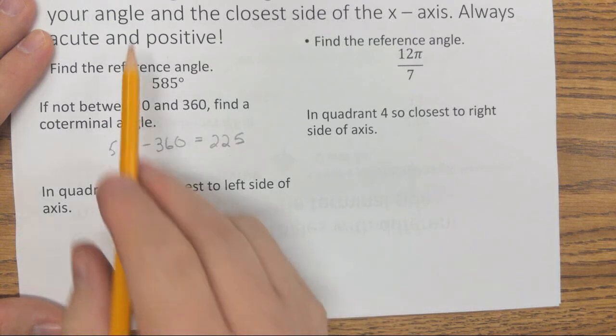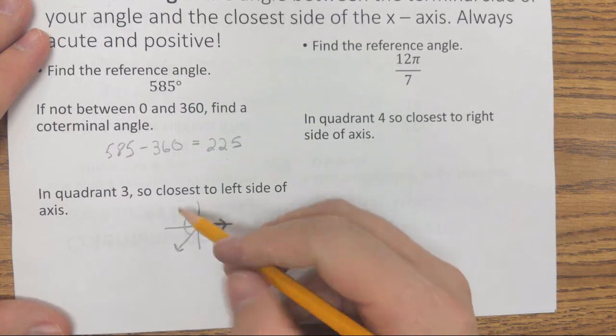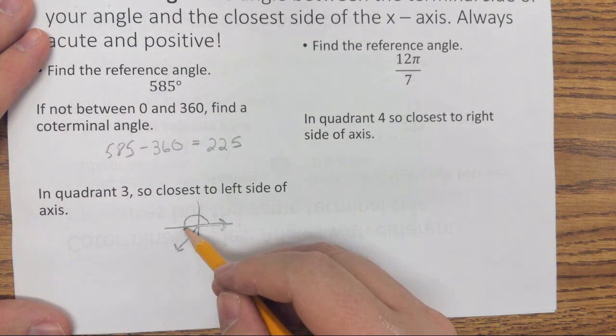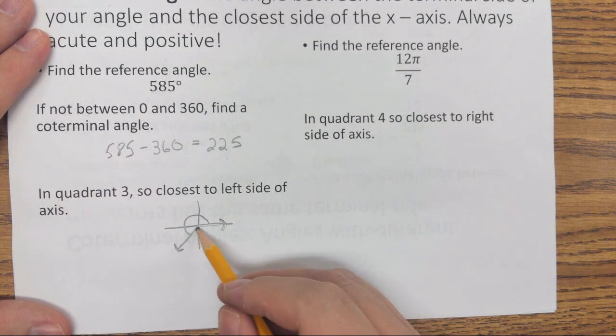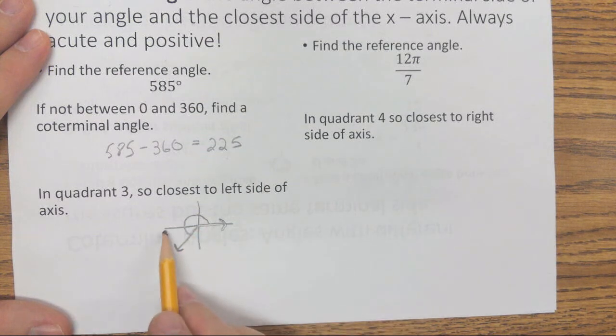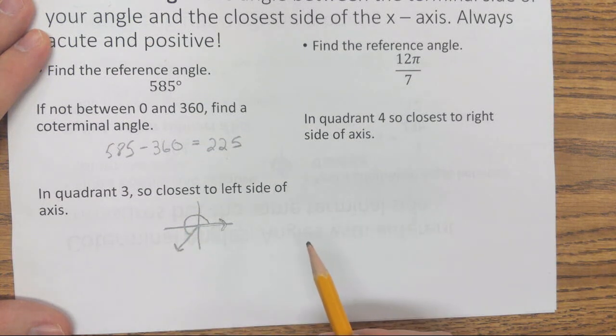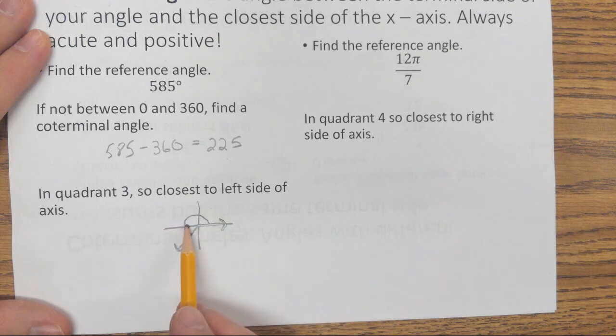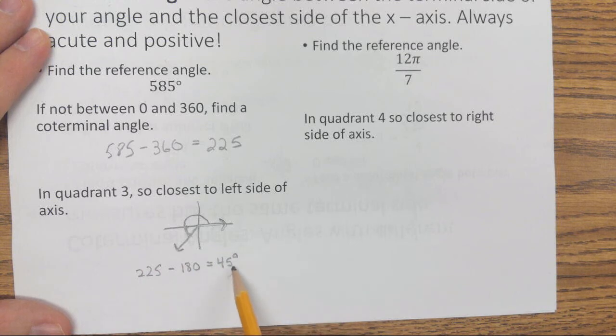So my reference angle is going to be this angle right here, between this terminal side and the x-axis. I know that this measure here is 180. So to find this reference angle, I take 225 and subtract 180 degrees and I get 45 degrees. 45 degrees is my reference angle. Okay.